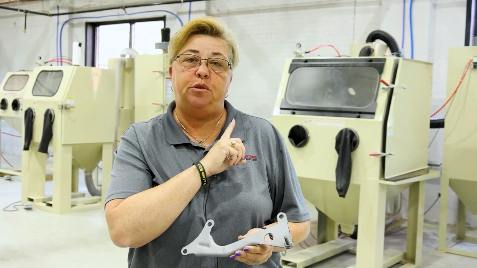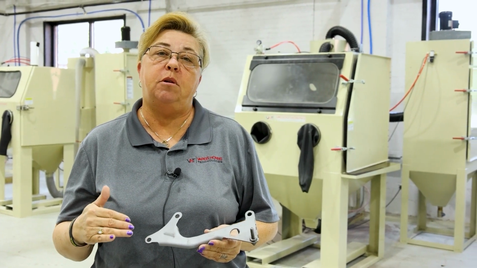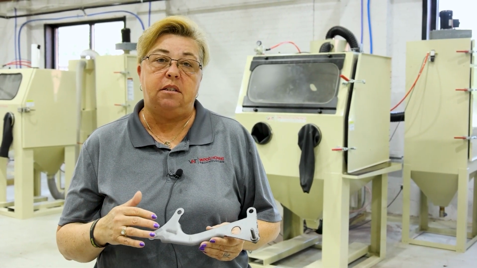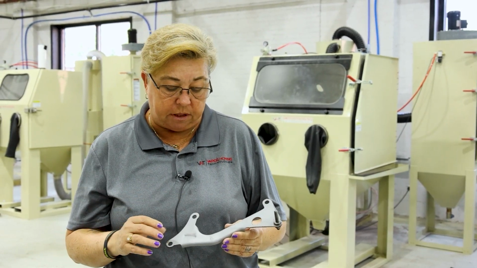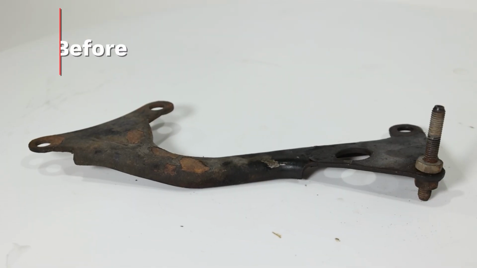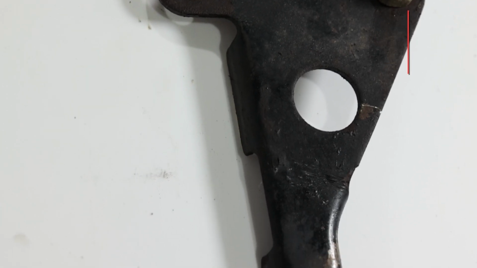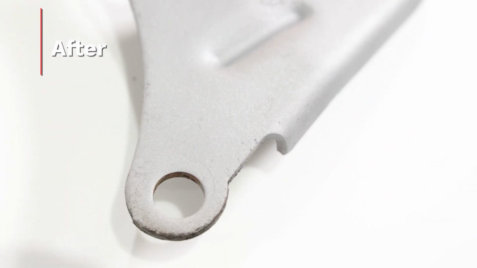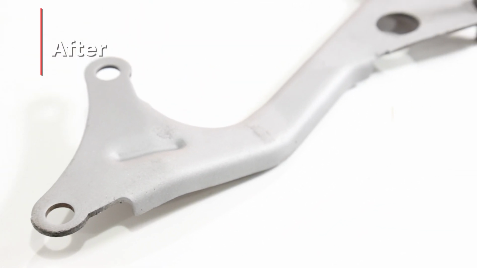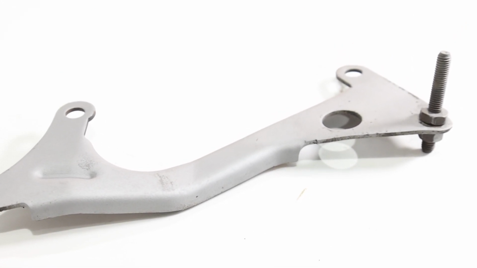So we're back after using a VH2000 dry blast cabinet. We chose to use that cabinet because it had aluminum oxide in it. We chose that abrasive because we were removing rust and paint, and that's going to prep this surface for more coatings. Using compressed air, it's going to send the streamline of aluminum oxide against this surface. Pretty quickly, it's going to remove that rust or contaminants, but you can use it for cleaning or reshaping the surface if that's something that you're looking for.